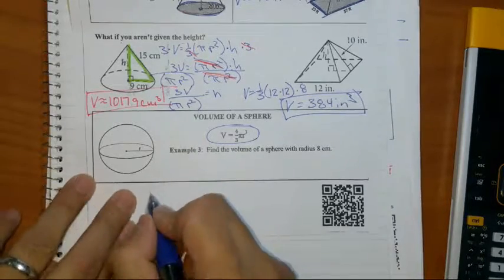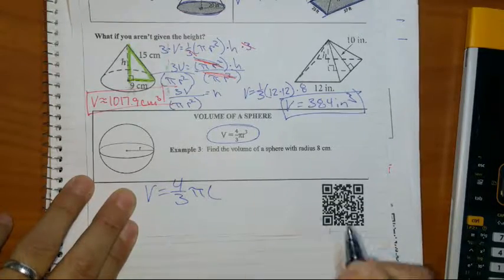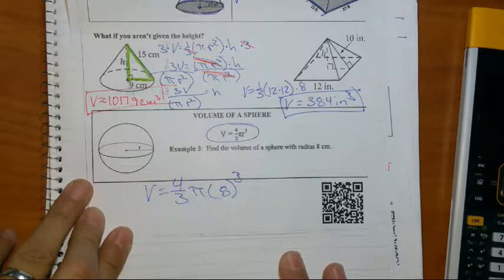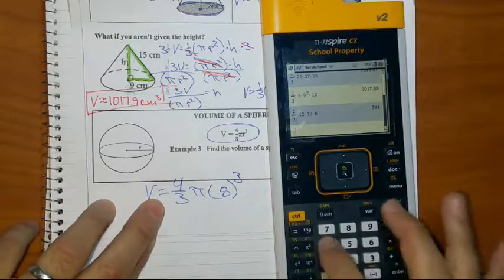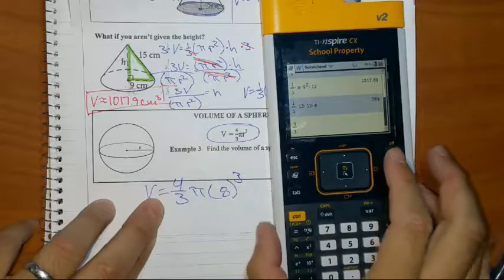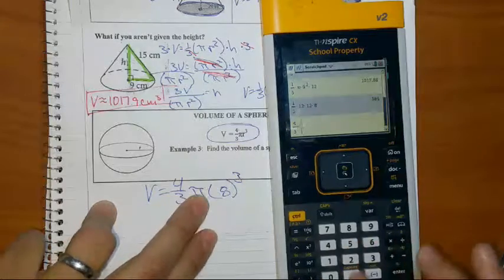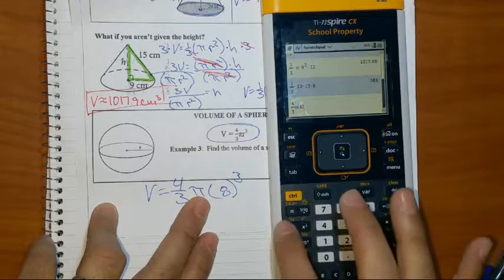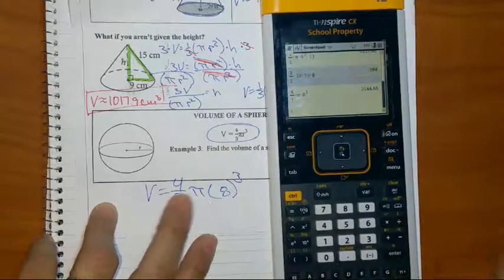So this is going to be, volume is 4/3 pi, my radius is 8, cubed. Okay, so let's go ahead and do that one. So it's 4/3 pi. My radius is 8. And now to do the cube, I want you guys to pay attention right here. To do the cube, it's going to be caret. This button right here is called the caret. It's next to the x squared. And then you put in your 3, hit enter.